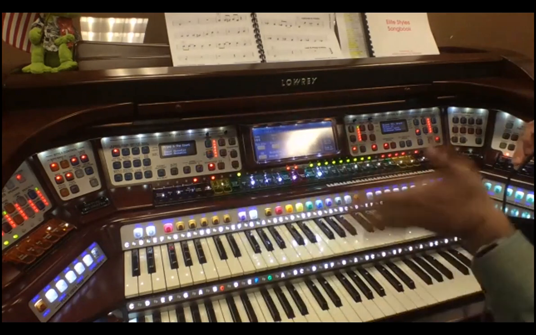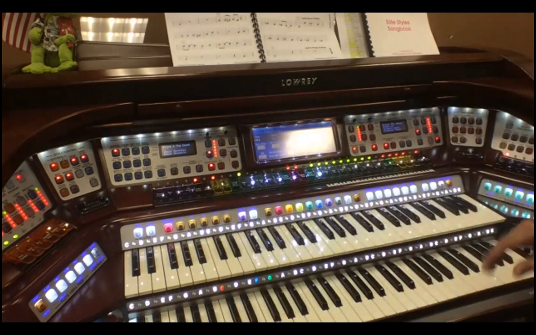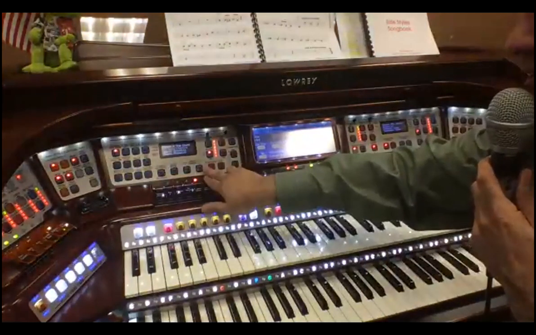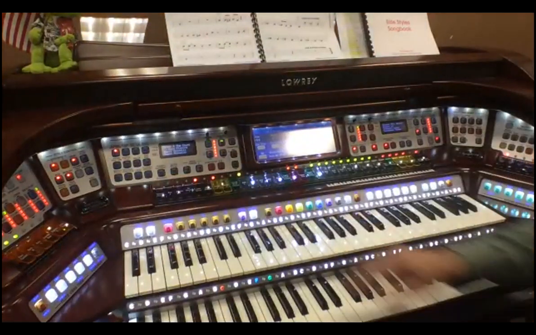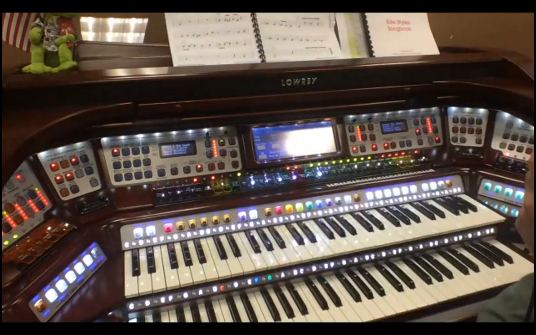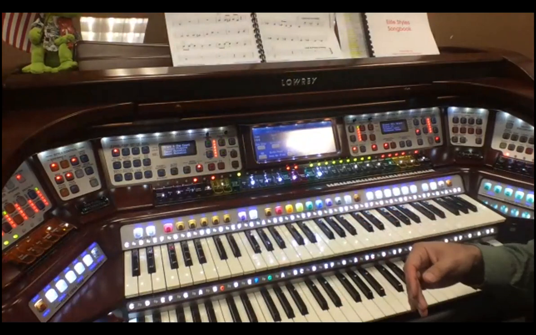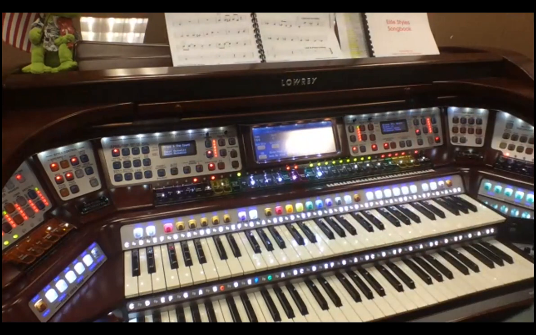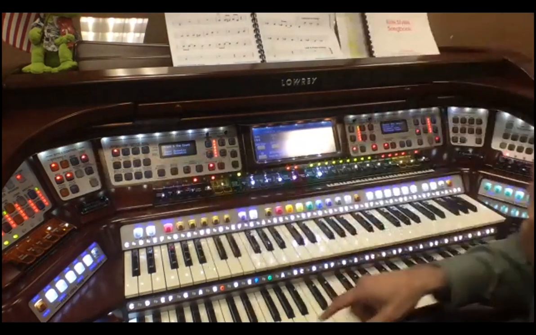Okay, so that's how that sounds. What you have the ability to do, if you turn off Orchestra Plus, you'll notice there's a guitar sound playing. All right, so if you heard that, there was a nice jazz guitar. And then the Orchestra Plus is this.